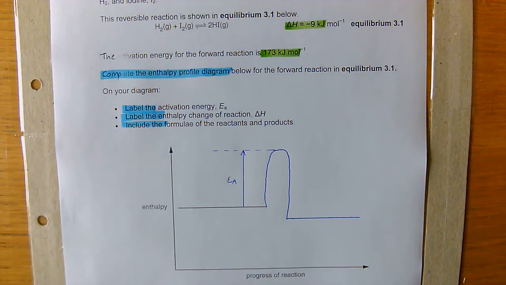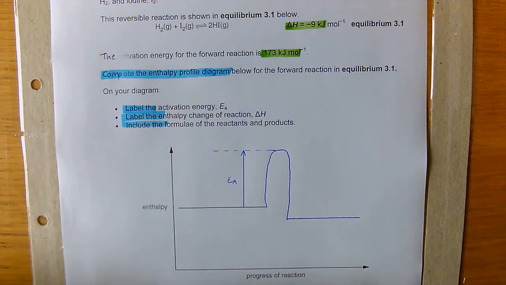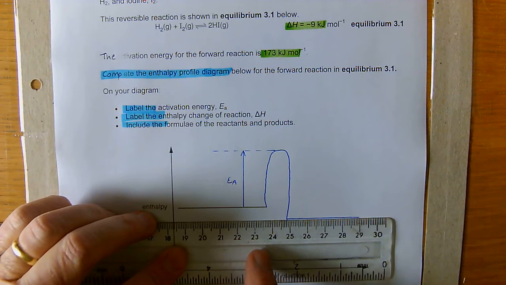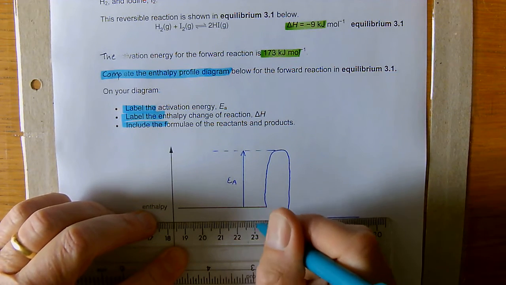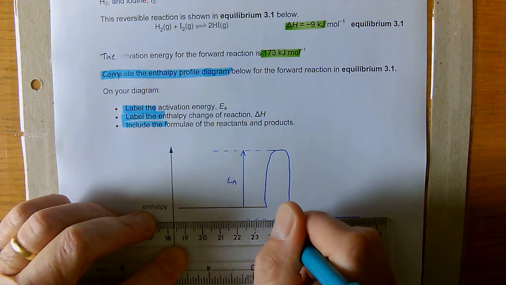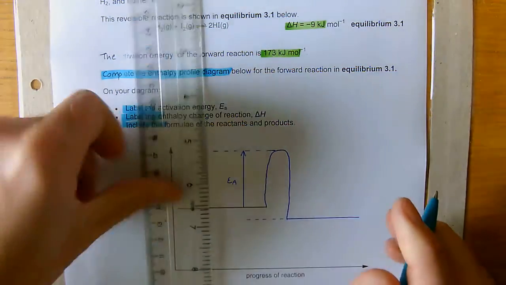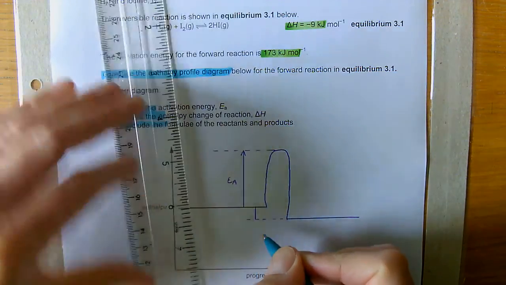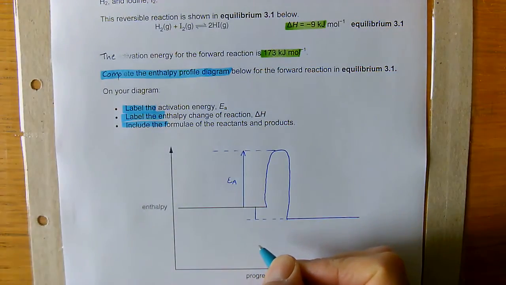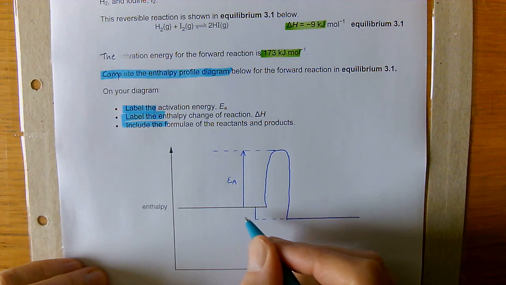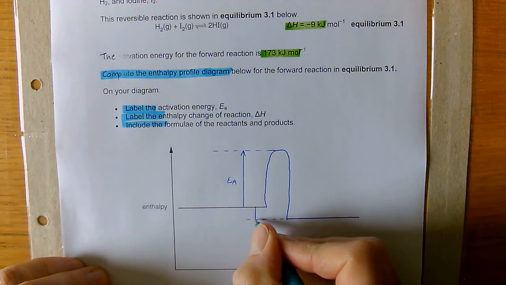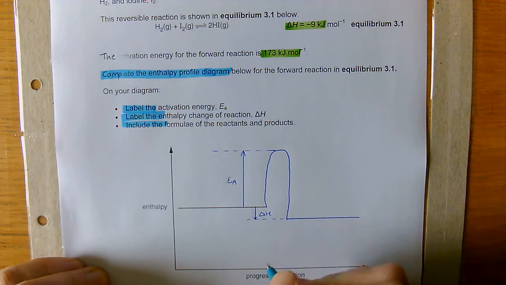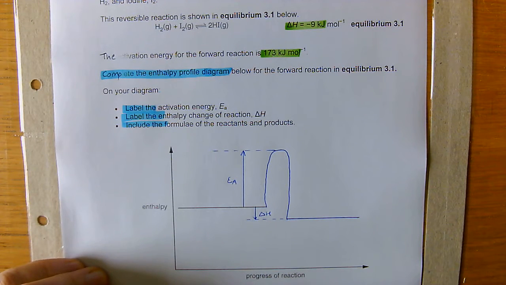It also asks us to label the enthalpy change of reaction. That is the difference in energy between our reactants and our products. So again, the easiest way to do this is just to draw a little dotted line across there, and then drop a line down from there to there. Again, single-headed arrow. We're going from our reactant to our products, so the arrow is going down, and that is our delta H.